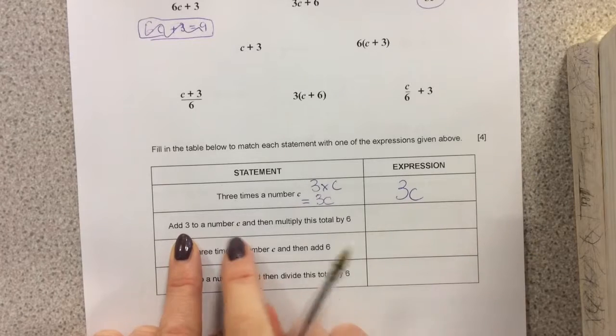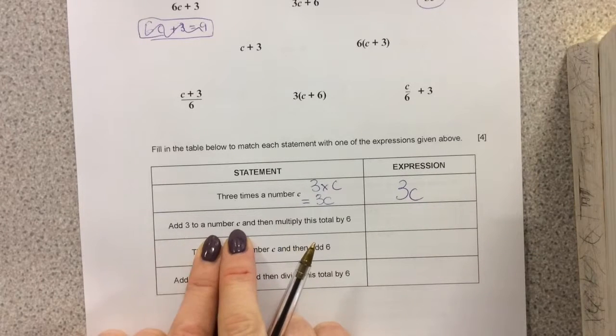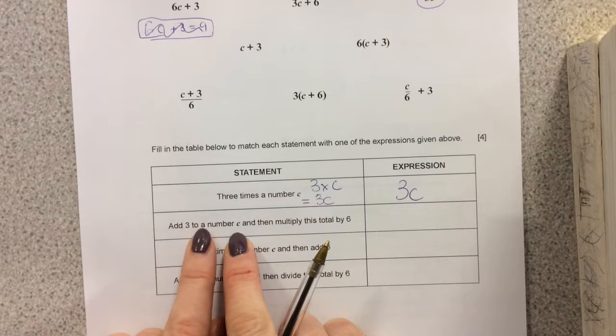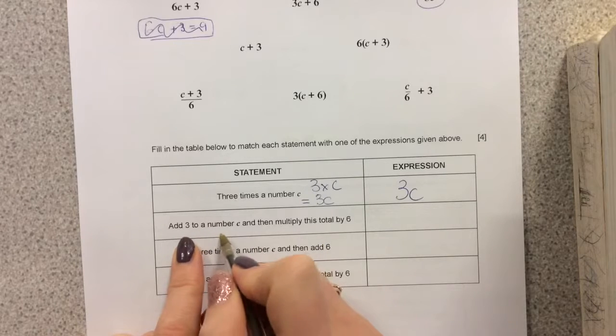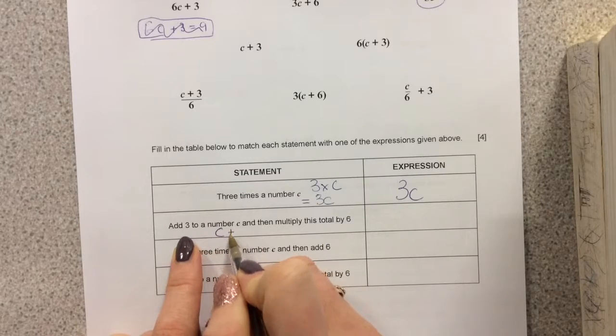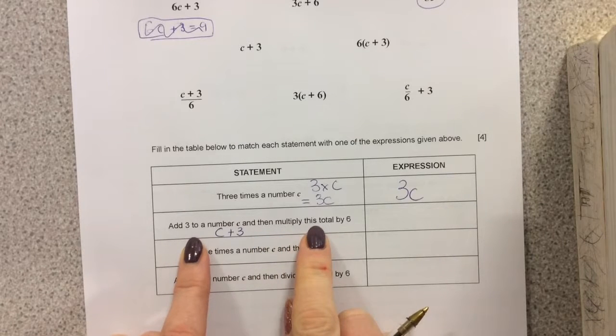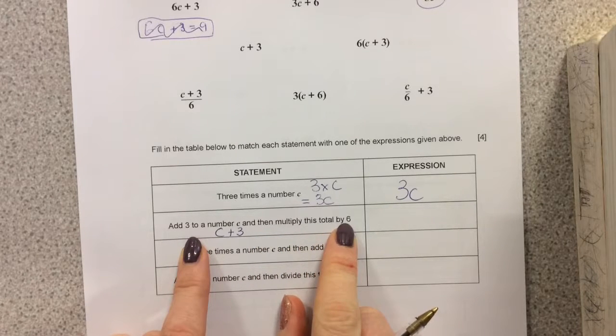This one now then. Add 3 to a number c. So this time we're not multiplying. That one was multiplying. This time it says add 3 to a number c. So I'm going to start on c and I'm going to add on 3. And then multiply this total by 6.